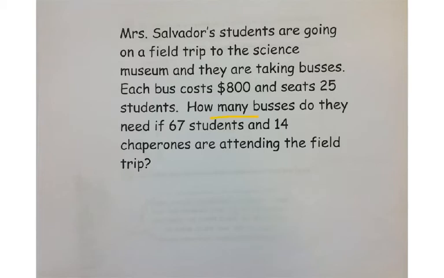So the question here is, how many buses do they need? That's the information that I need to find out. So I have some important details that can help me identify that information. Well, we know that each bus seats 25 students. We have 67 students and 14 chaperones attending.